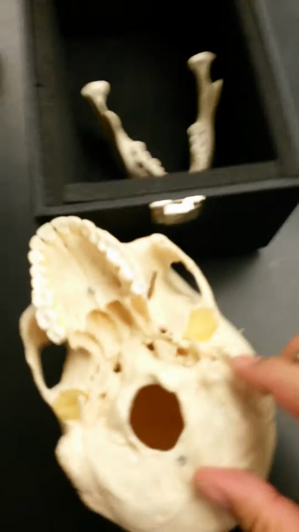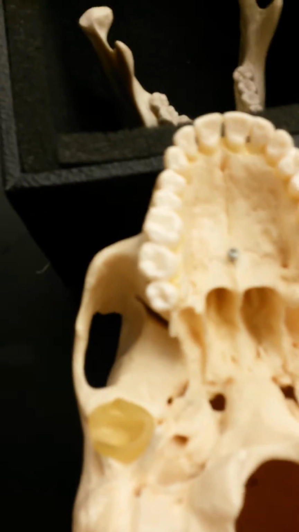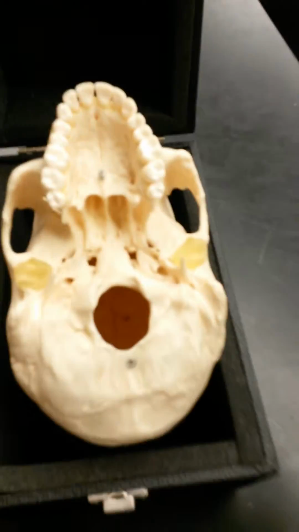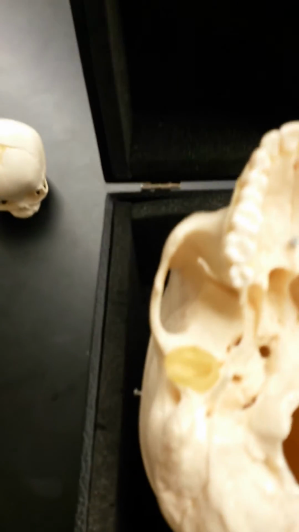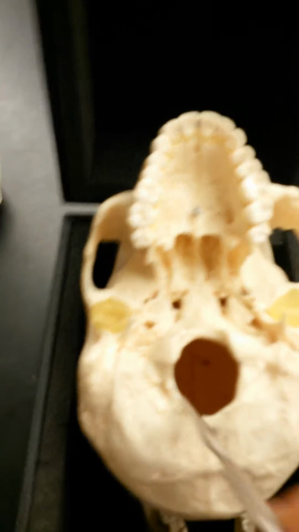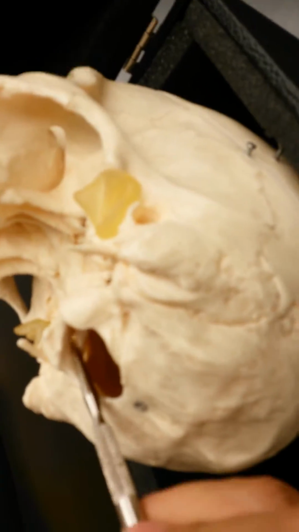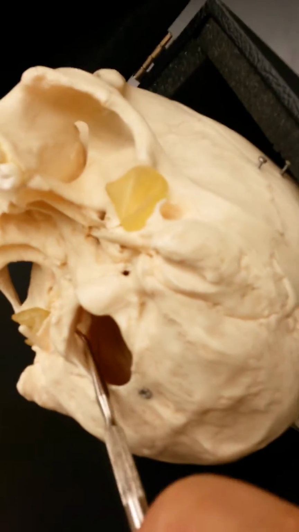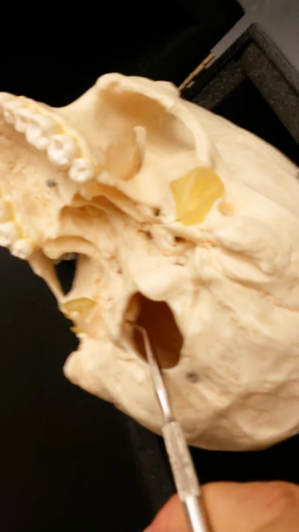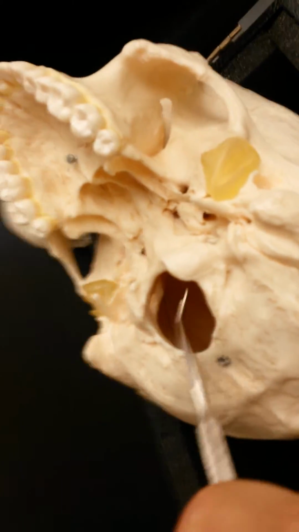So the way to divide the foramina, the easiest way I do it, is to divide them into three parts. The first part will be a mnemonic. Let's say my house just came large. My is magnum, house is the hypoglossal foramen, which is on either side. We have only one foramen magnum and we have two hypoglossals.